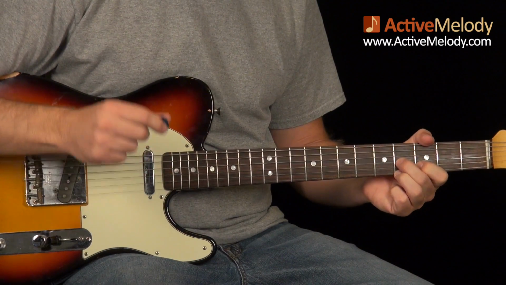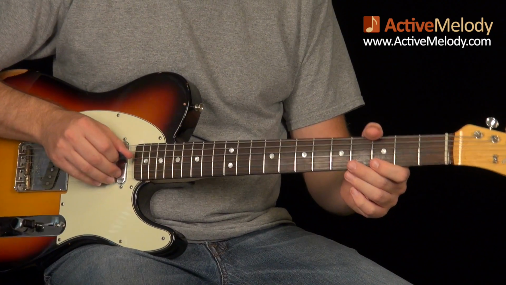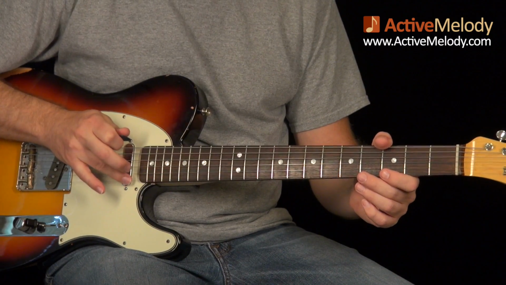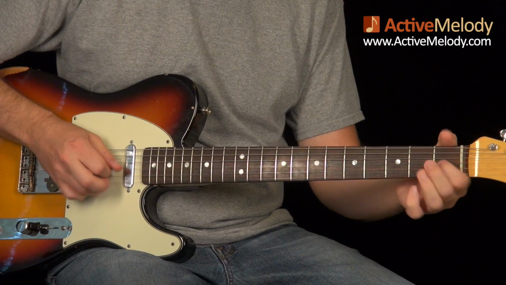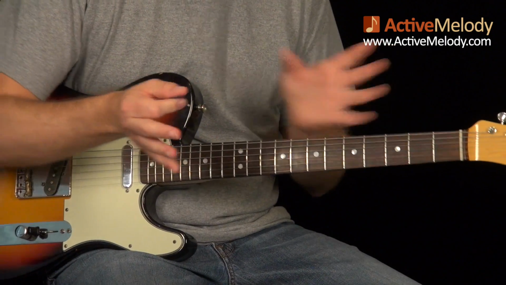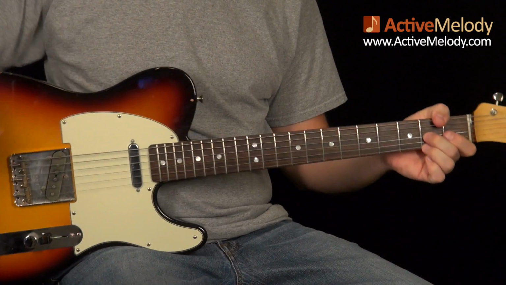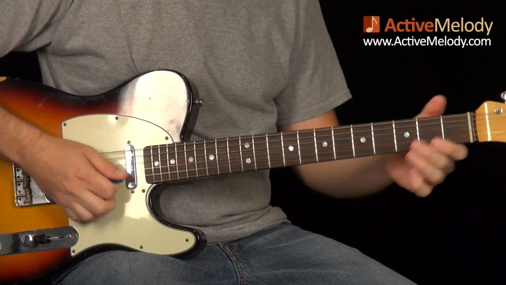So try it both ways, but if you can get used to hybrid picking and keeping your hand in a little position here where my ring finger lines up over the 1 string, middle finger over the 2 string, it helps with a lot of these little runs where you don't have to try and be so accurate with your pick. Sometimes you can mess up that way, or at least I do. Okay.